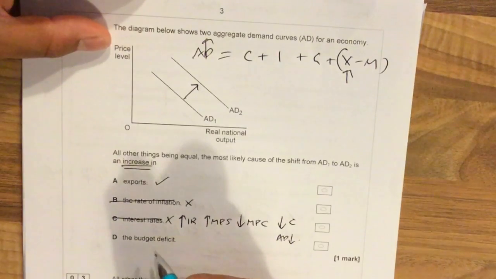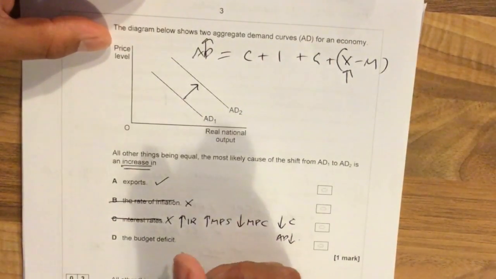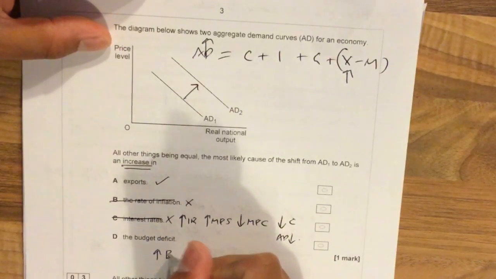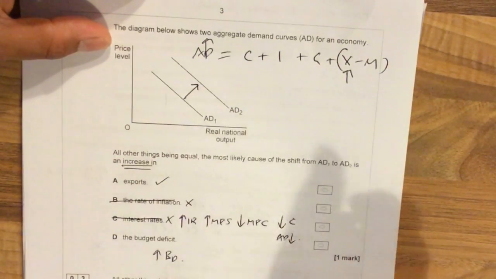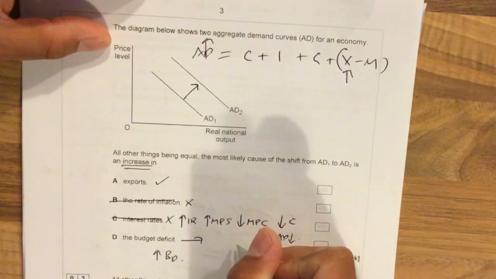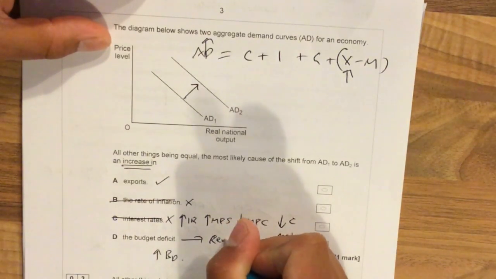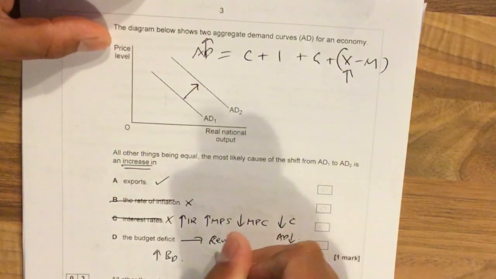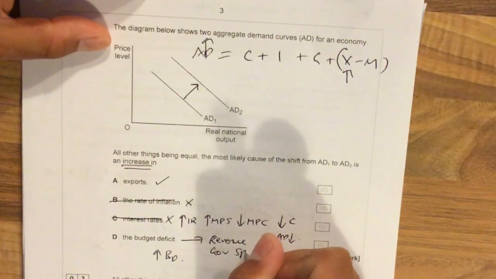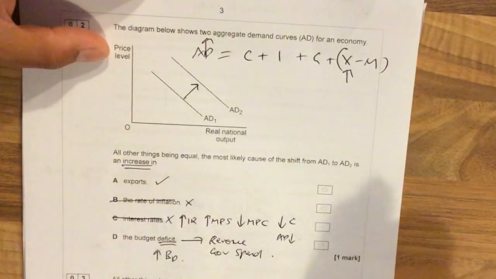Which means, if you got it, the budget deficit was also a correct answer, which is crazy. So who would have thought AQA could do this? An increase in the budget deficit. The budget deficit, remember, is effectively the difference between your tax revenue and your gov spending. The debt has increased.